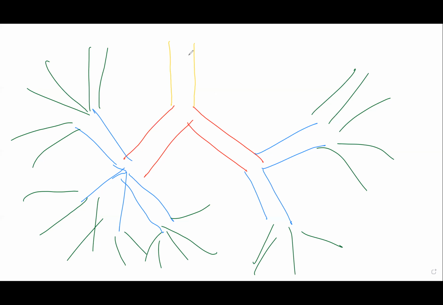Going back to the whiteboard, what I mean here is you have this, for instance, the epithelium will be pseudostratified columnar ciliated. And then here it is still the same thing. But when you come here, you have simple columnar ciliated.